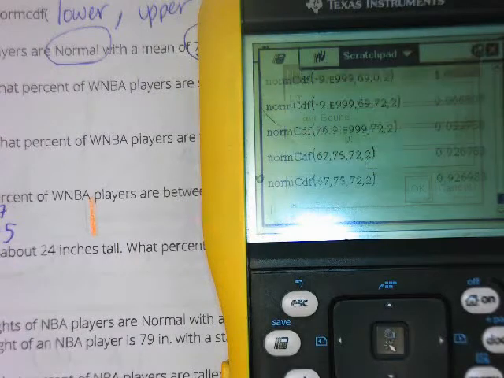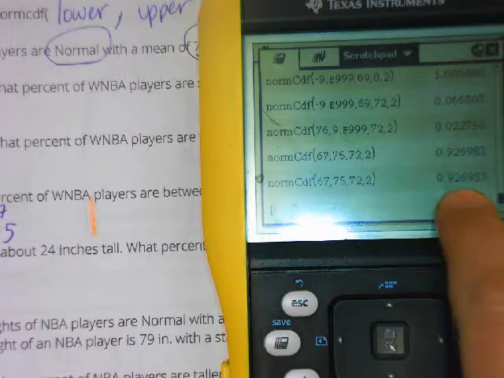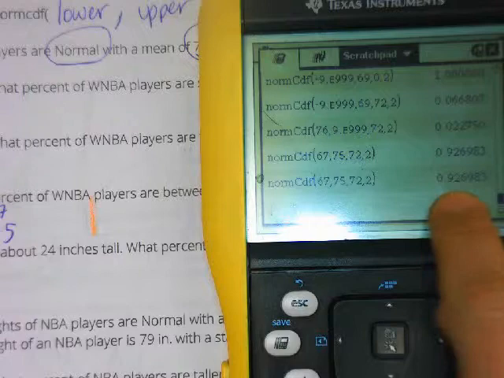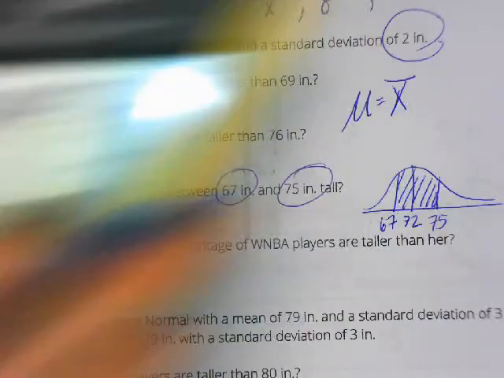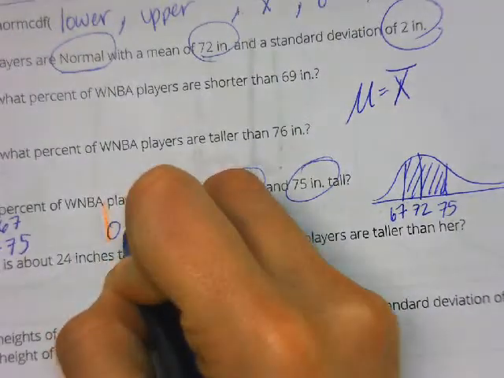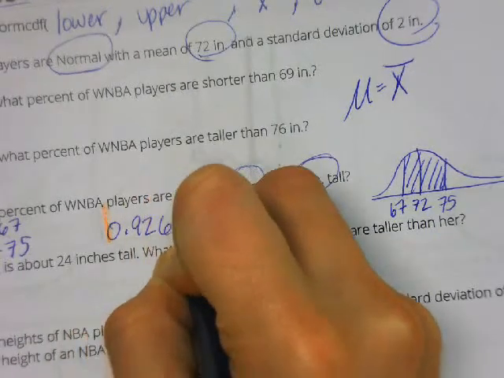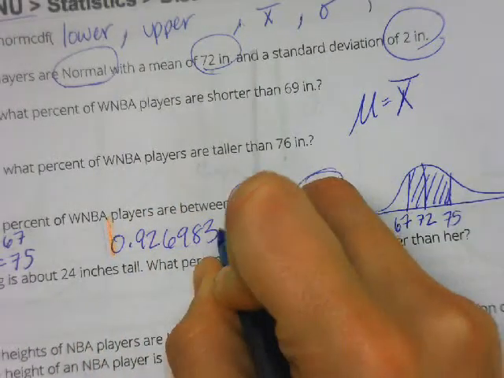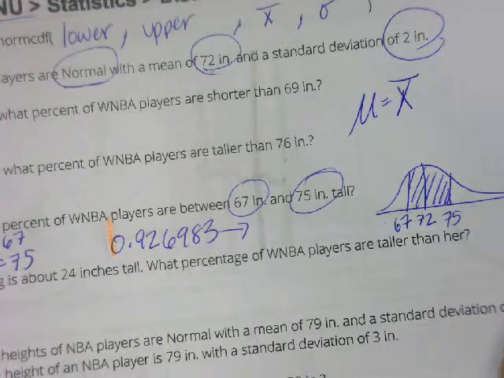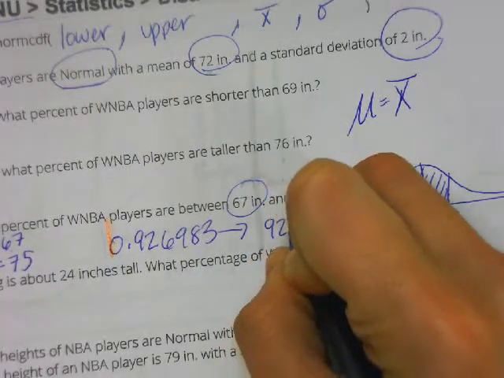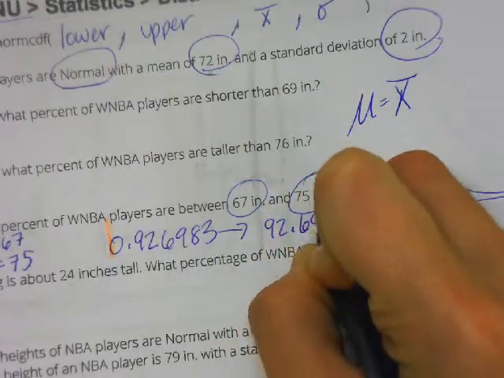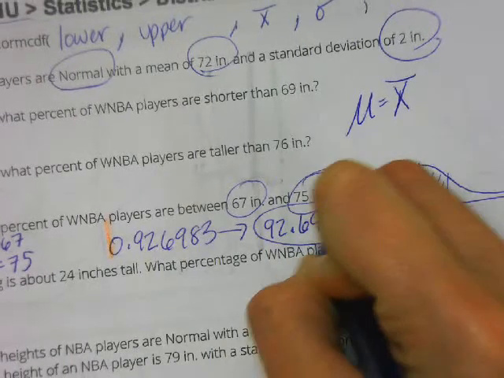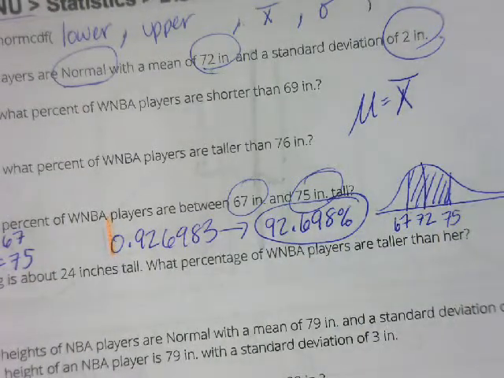And then you just push OK. And look right there. It tells you 0.926983. So let me write that. 0.926983. I'm going to convert it to a percent, so it is 92.698%. And there you go.